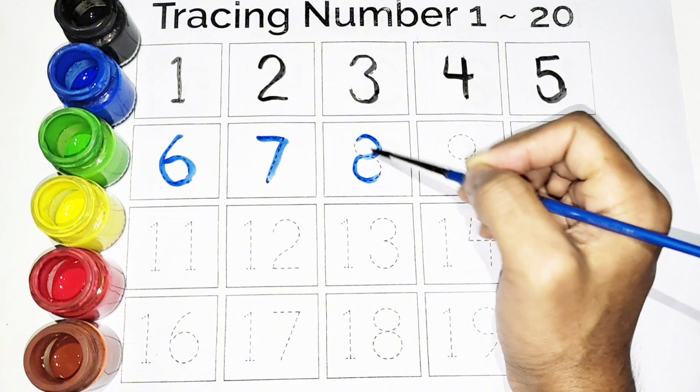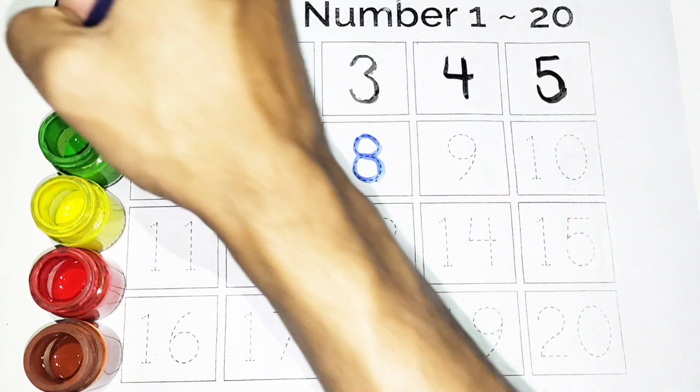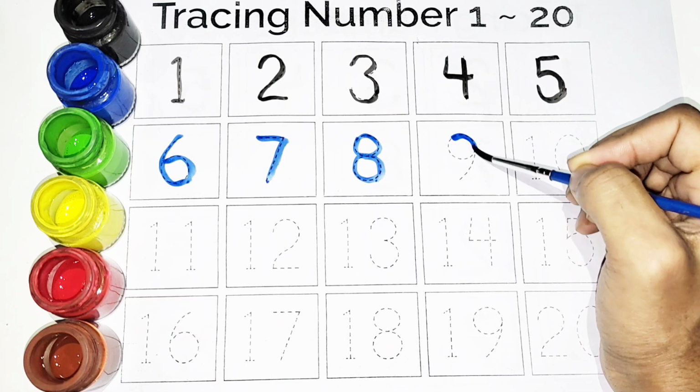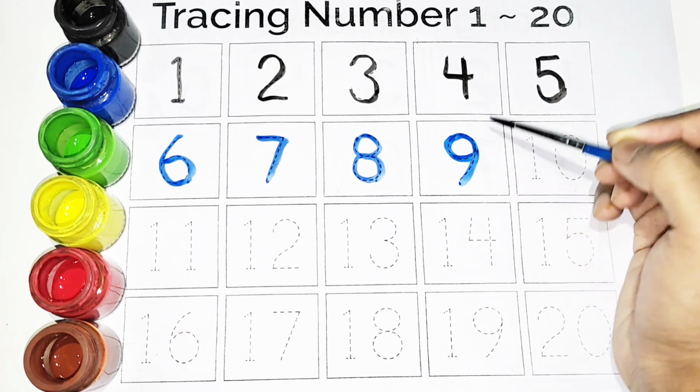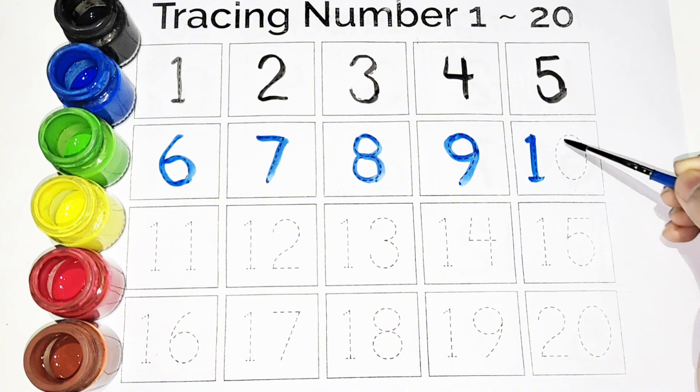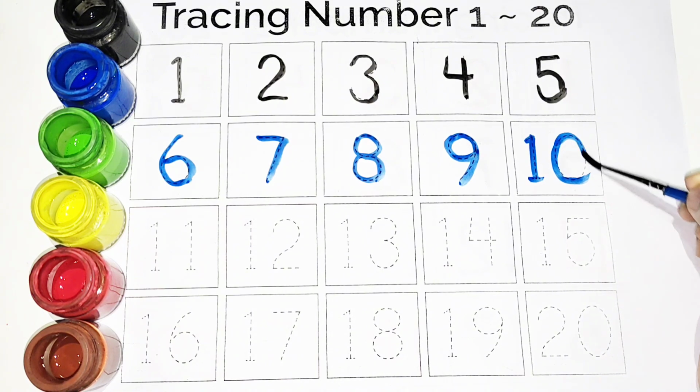S-E-V-E-N. Kids, now we draw 8. And the next one is 9. N-I-N-E, 9. The next one is 10. T-E-N. Now we draw 10.